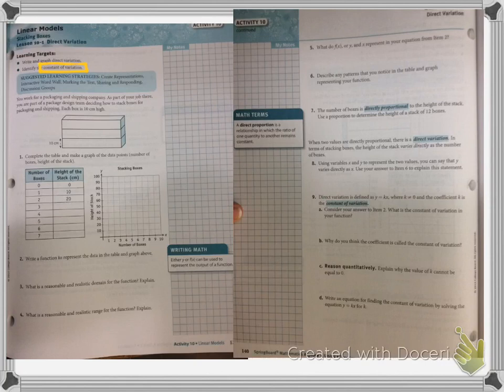First example. This lesson is about direct variation. I want you to read about the packaging company, and then we're going to complete number 1.